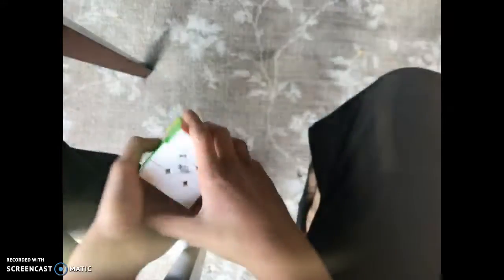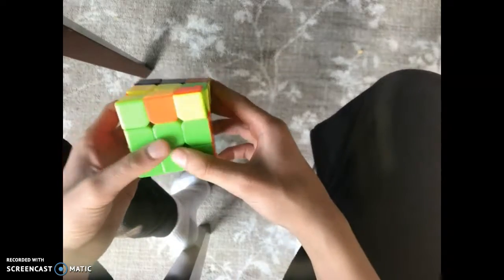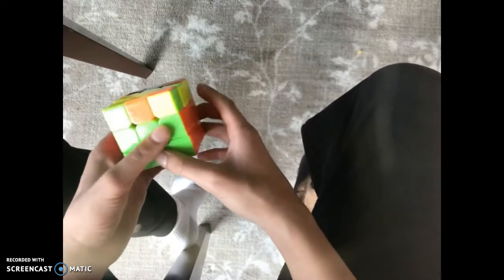Part 2. So, in part 1, what we did was we solved the first side and the first 2 layers. I will put up a link to the first video, part 1, in the description box below.